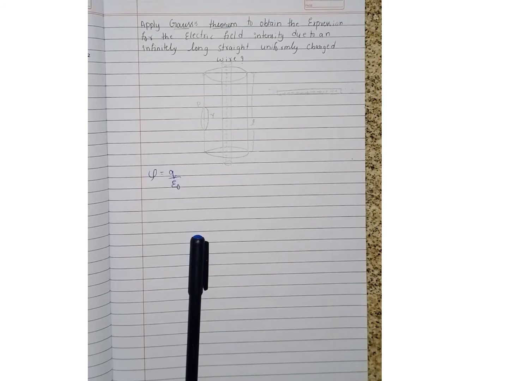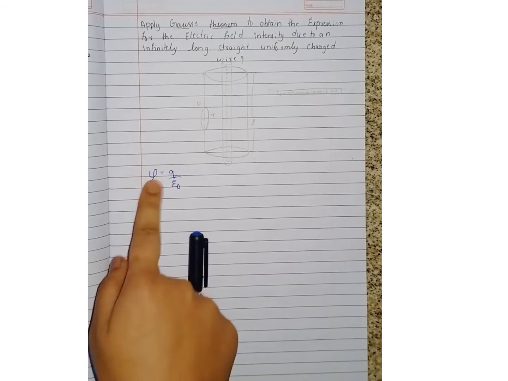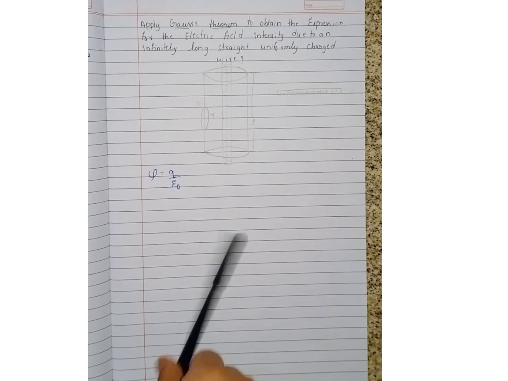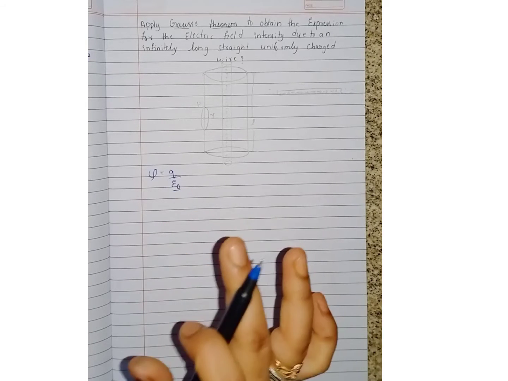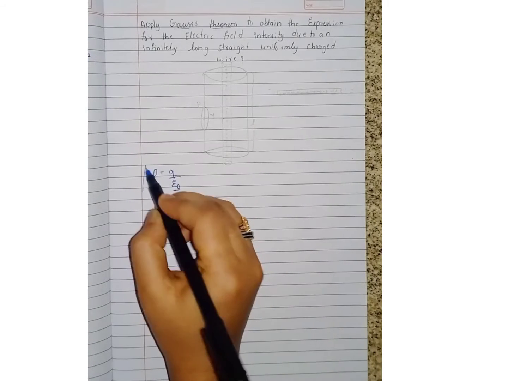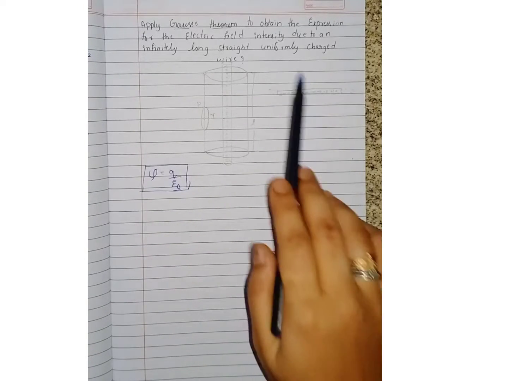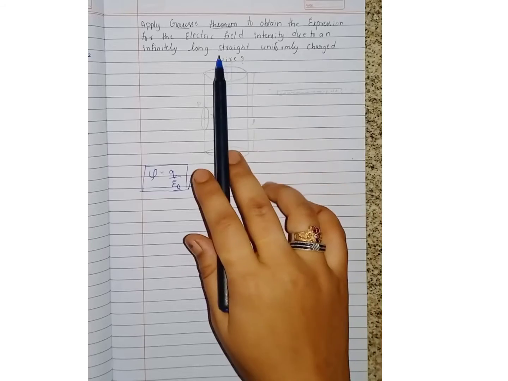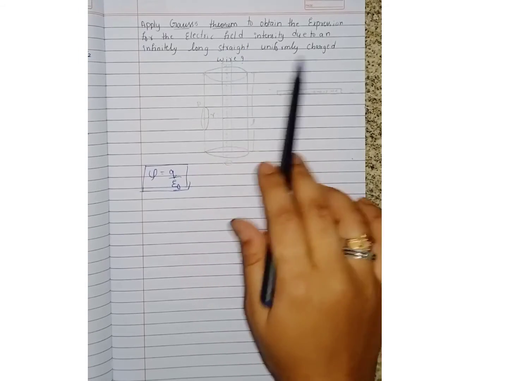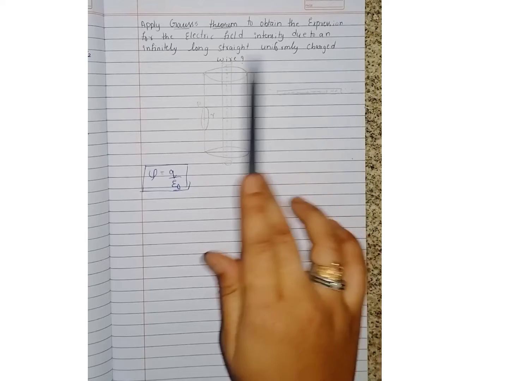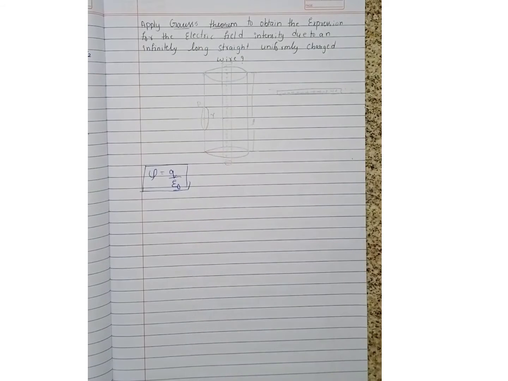Gauss theorem says the total electric flux through a closed surface enclosing a charge is equal to 1 by epsilon times the magnitude of the charge, and here epsilon is the permittivity of free space. This is the equation of Gauss theorem. Okay, we are taking a long straight uniformly charged wire, and using this we have to obtain an equation for the electric field intensity.